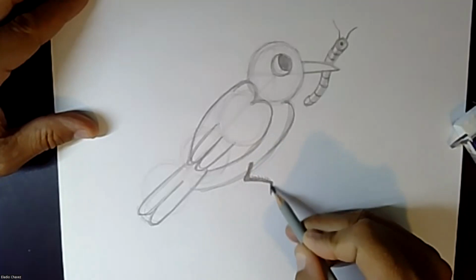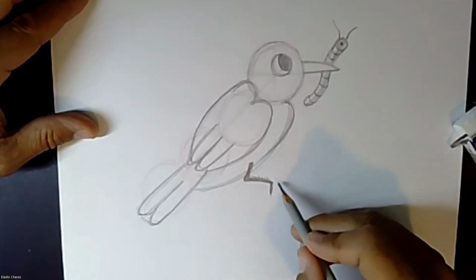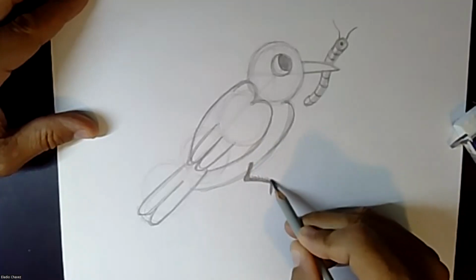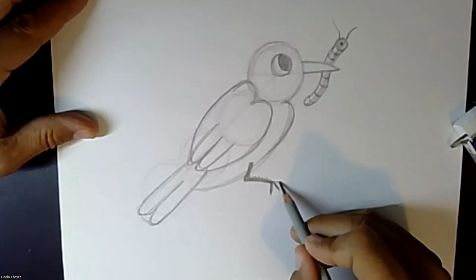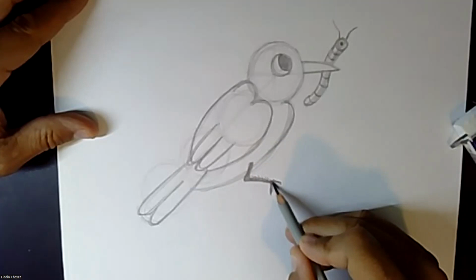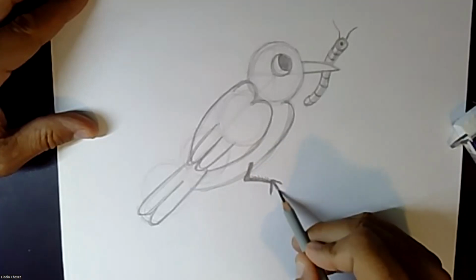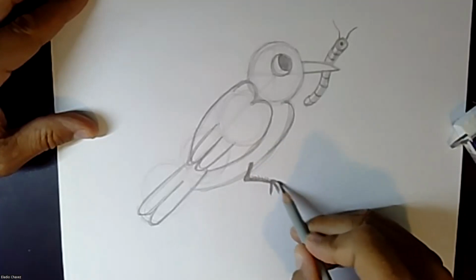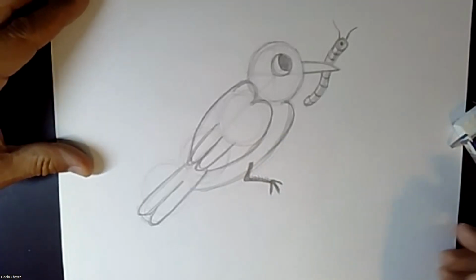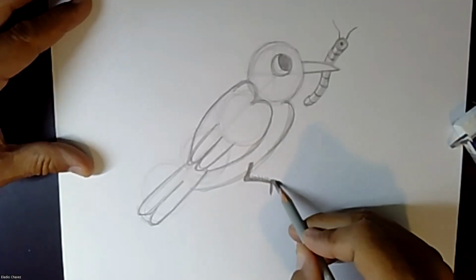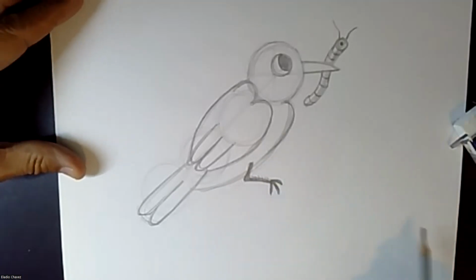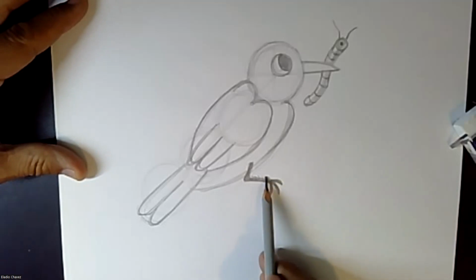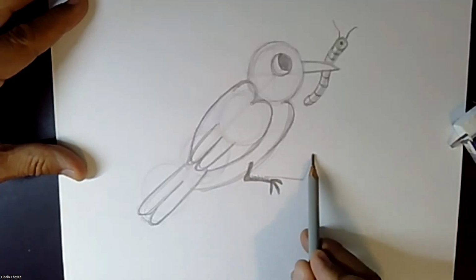I'm going to have it go down this direction, flowing down, and then one more there in that direction. There's the feet, the way it looks there. I thicken it up a little bit. There we go. Then it's on a stick, some kind of stick as it comes up.